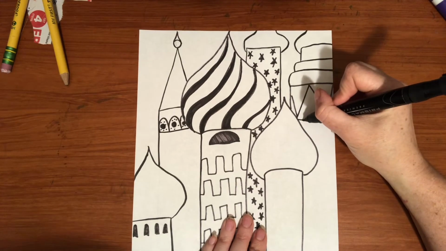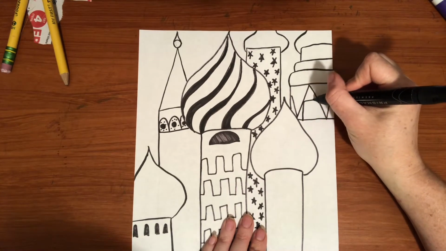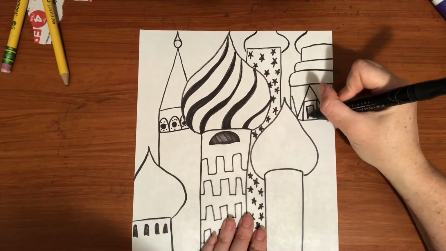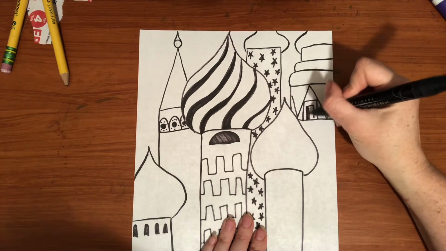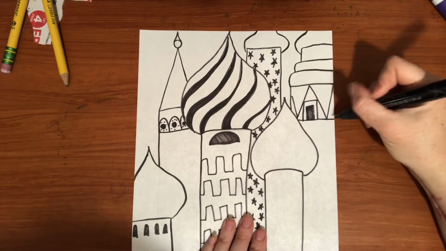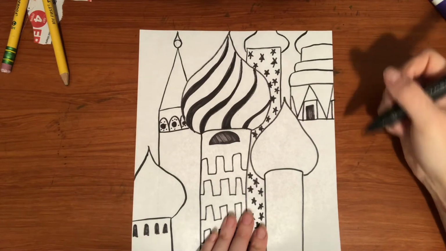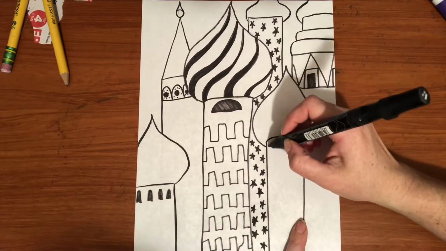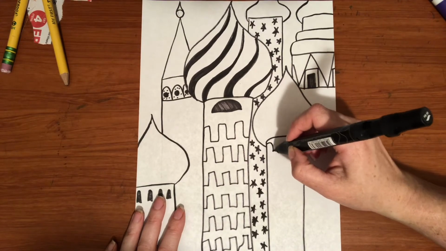So we're just going to be doing different line designs, adding some windows, and just adding different lines. Zigzag lines, bumpy lines, curved lines, curly lines. You have so many choices. I think on this building, I'm just going to do a bumpy line.